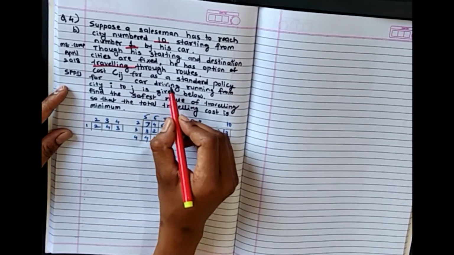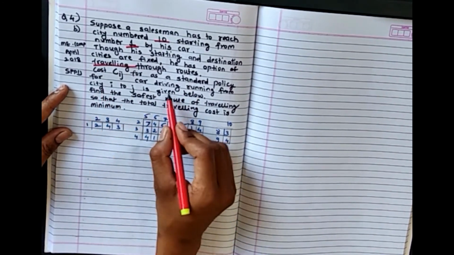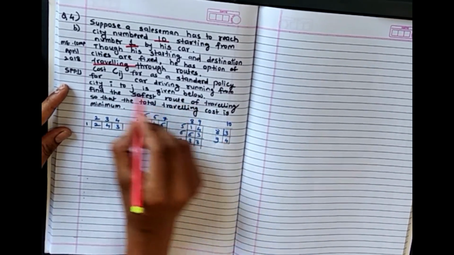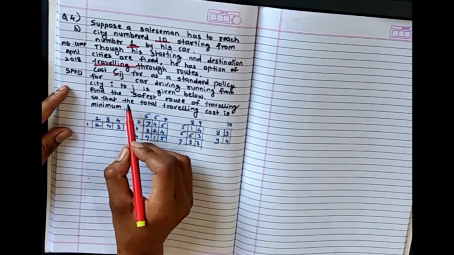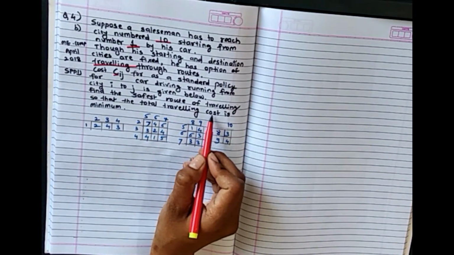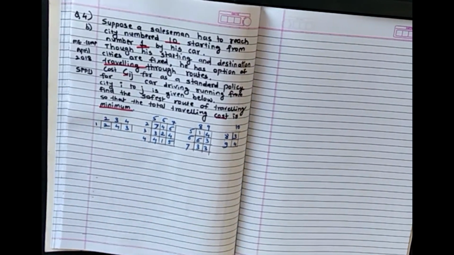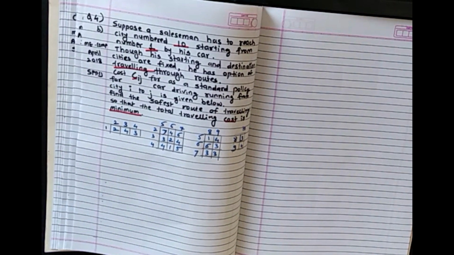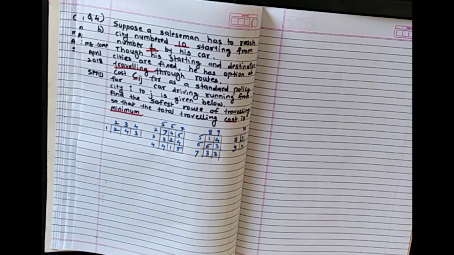Cost Cij, as a standard policy for car driving from city i to j, is given below. Find the safest route of traveling so that the total traveling cost is minimum. This is the traveling salesman problem, and we have to find the minimum cost for his route.